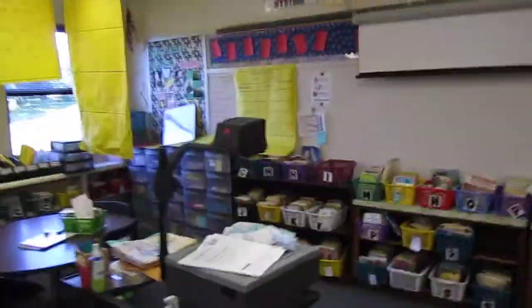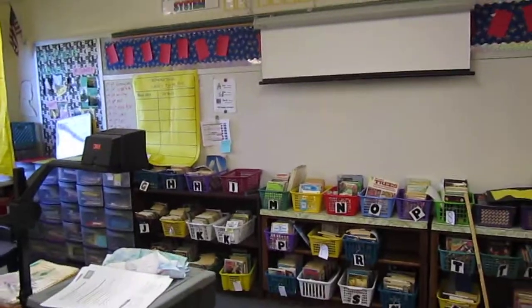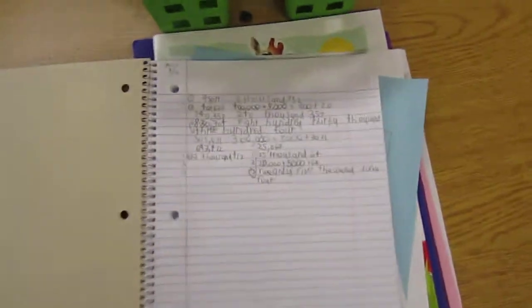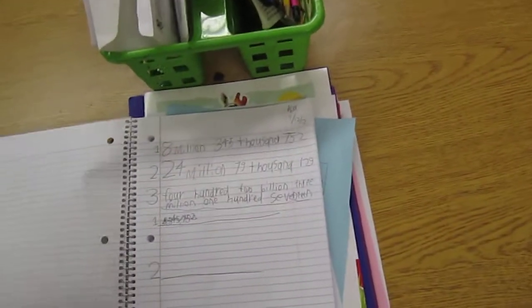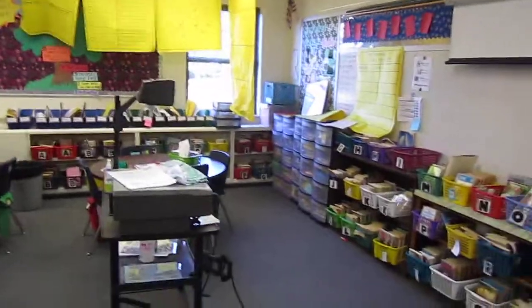We use the overhead most of the time for math activities. Lately we've been doing a lot of MEAP prep. So he'll have something up on the overhead that the kids will be working on. They have math notebooks. Each one of them has a red notebook, and every day they get a few questions that they'll take home for homework. As you can see, they work on that in class. They do a lot of examples, and then they'll get a few questions to take home with them.